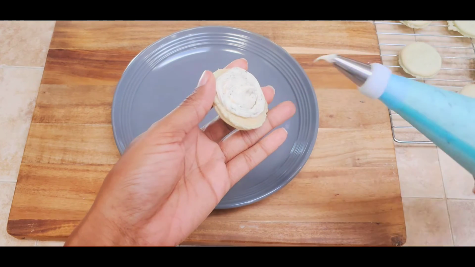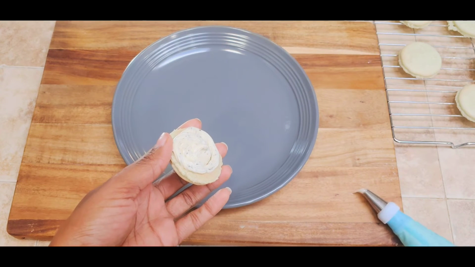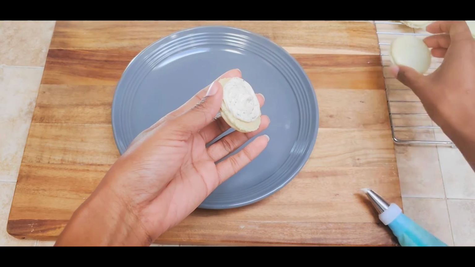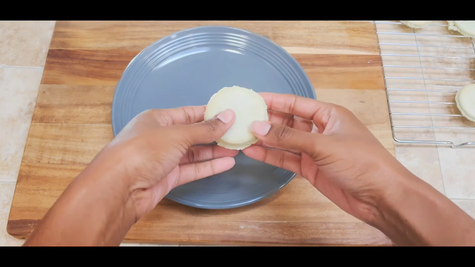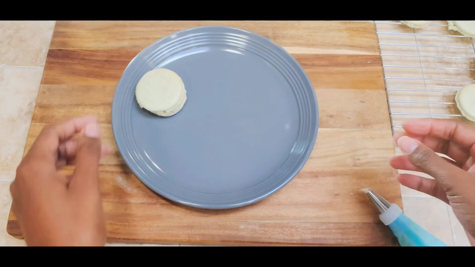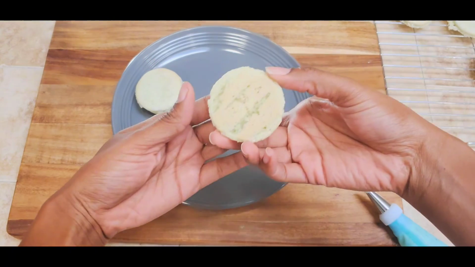The macaroons should then be baked at about 300 degrees Fahrenheit or 149 degrees Celsius for about 12 to 15 minutes. And this really just depends on your oven. You want to rotate the baking sheet halfway through the bake, and you want to make sure they're not underbaked or overbaked.